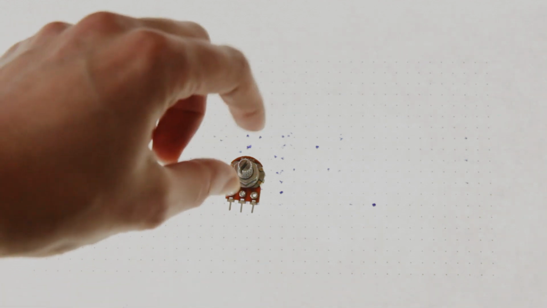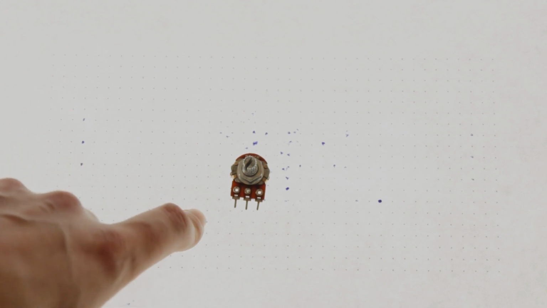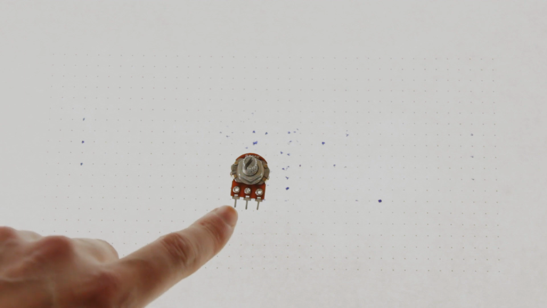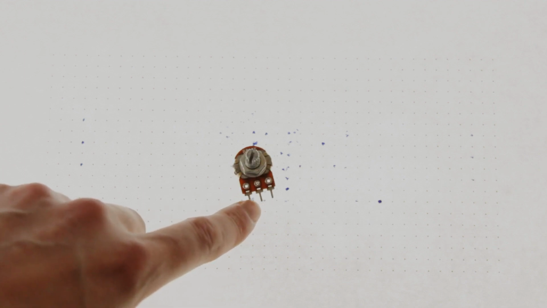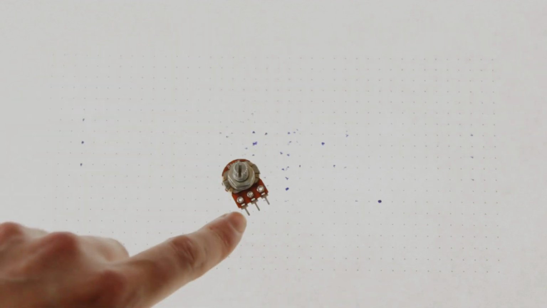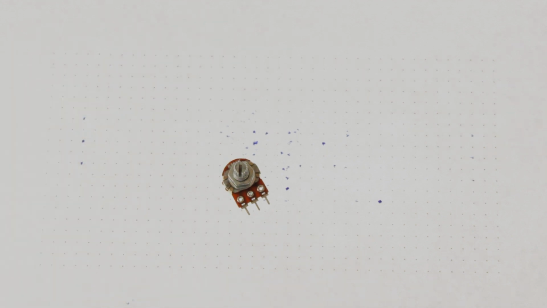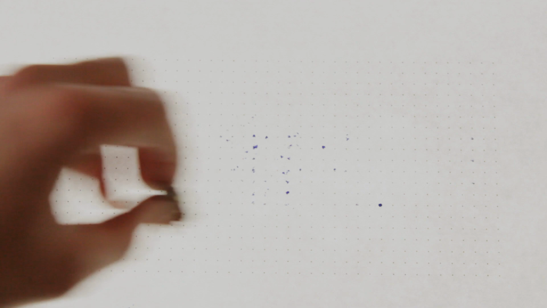Obviously, you don't have to do that with potentiometers. You can get different kinds that don't plug into the PCB, but the ones that I've got, as you can see here, they've got the pins and they will fit right into a circuit board.